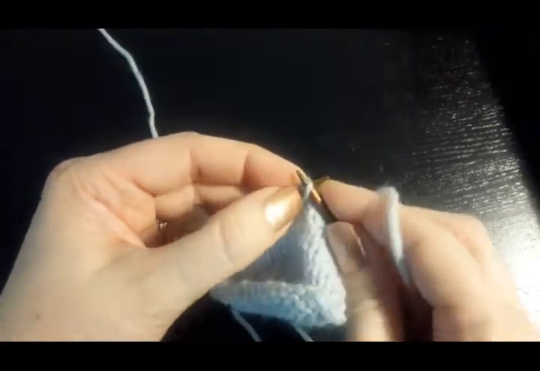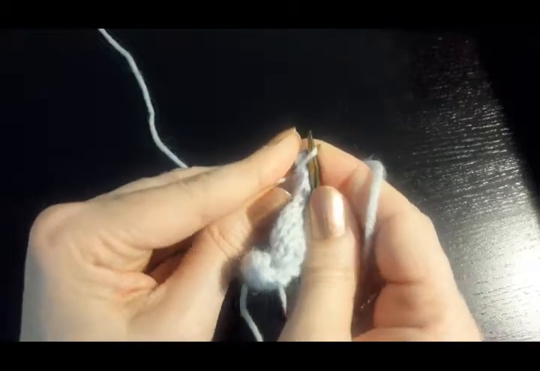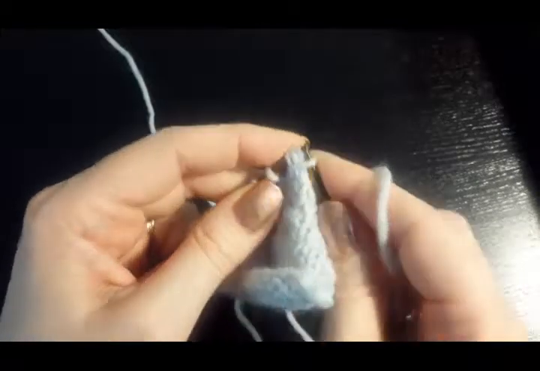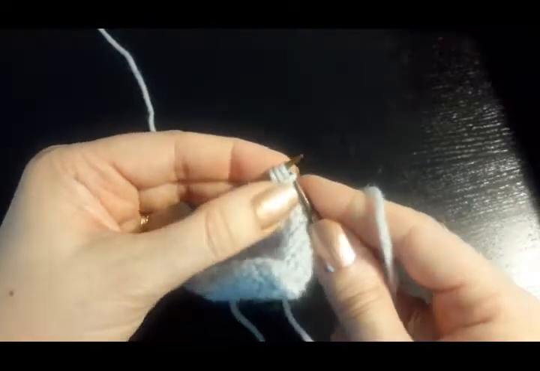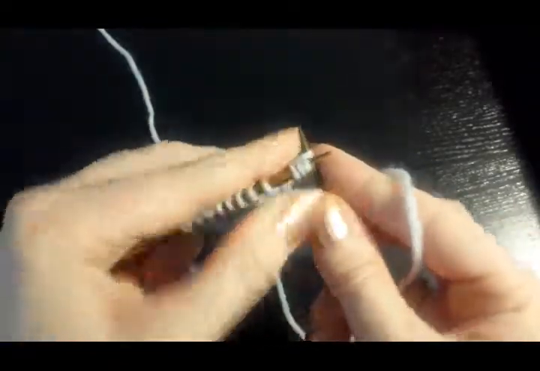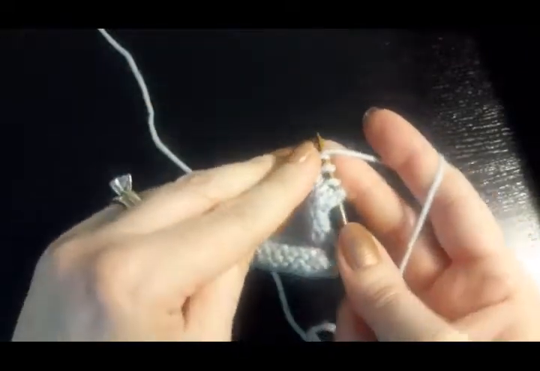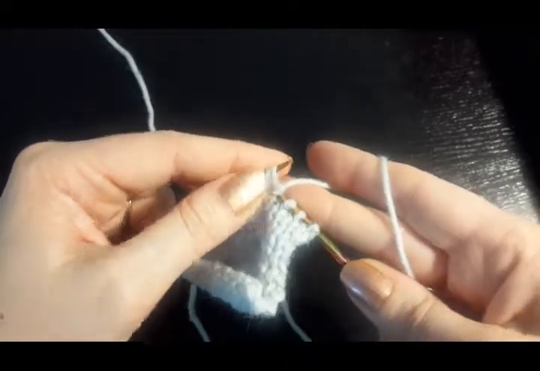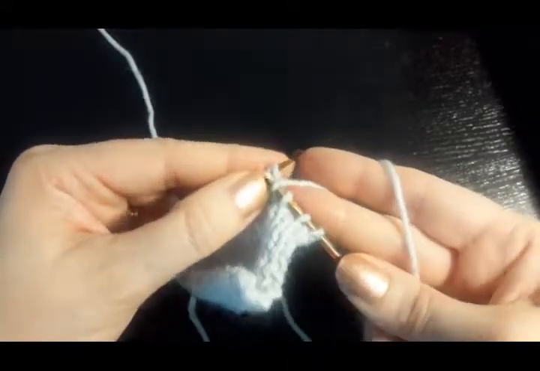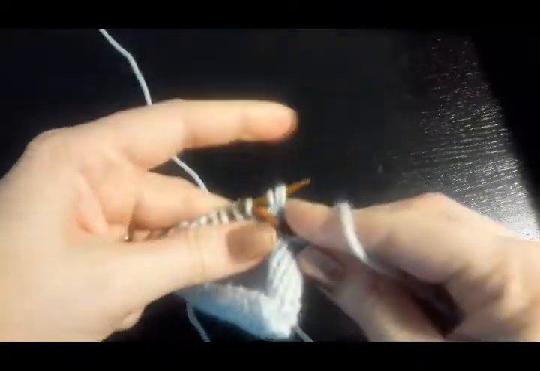So you have to lift that stitch over and work it, without splitting the yarn. So one has been threaded over and worked.